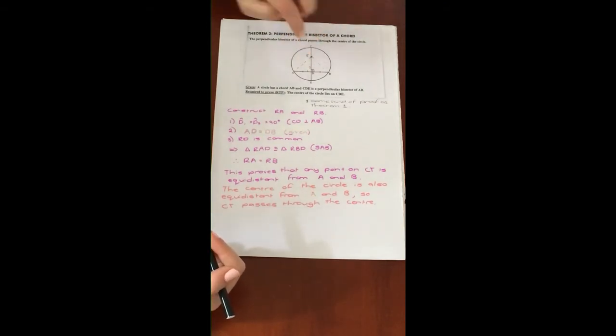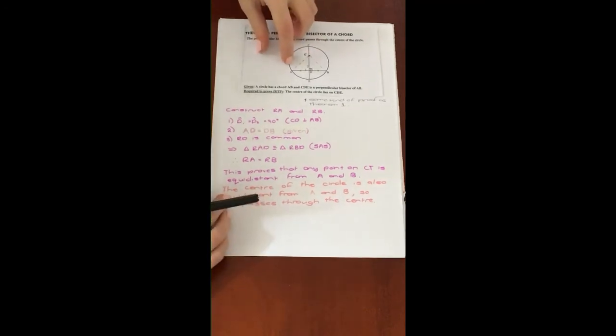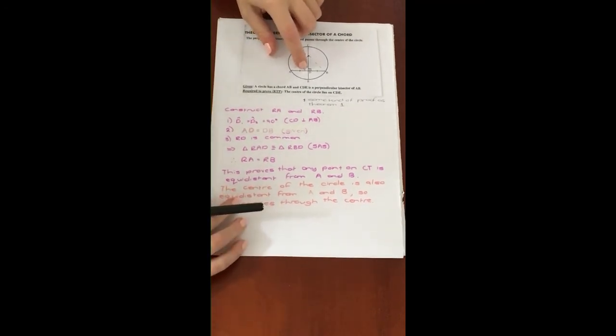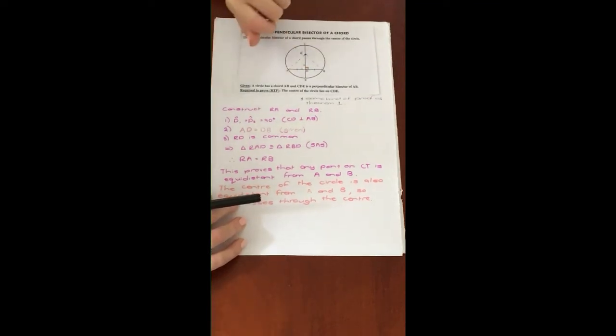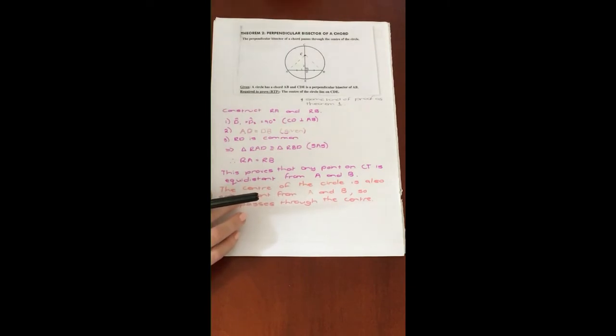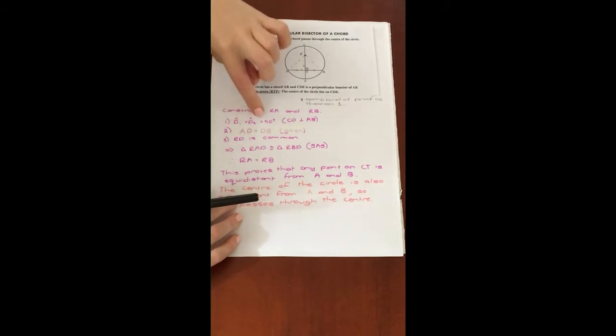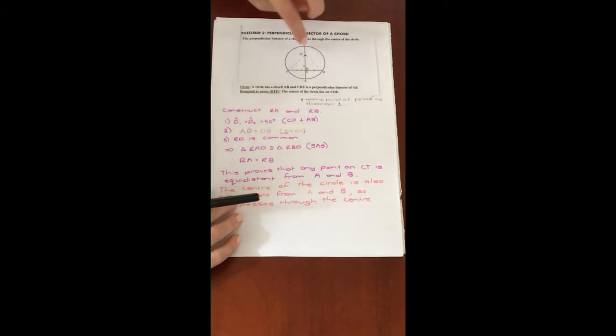In these two triangles, we agree that angle D1 is equal to angle D2, because they are perpendicular. So they are both 90 degrees. So you can say D1 equals D2, which is 90 degrees, because CD is perpendicular to AB.